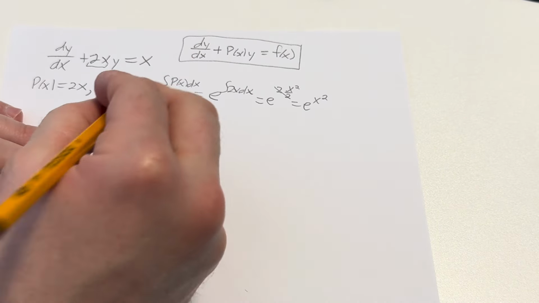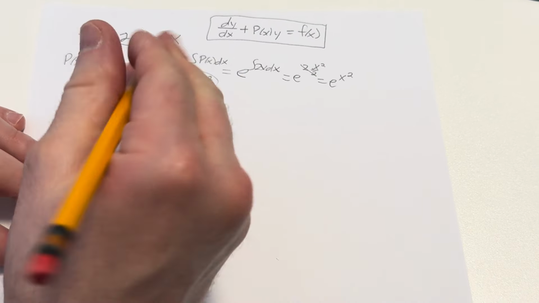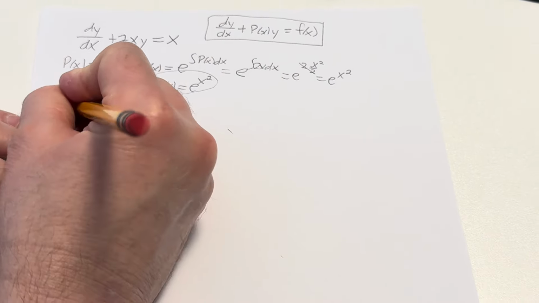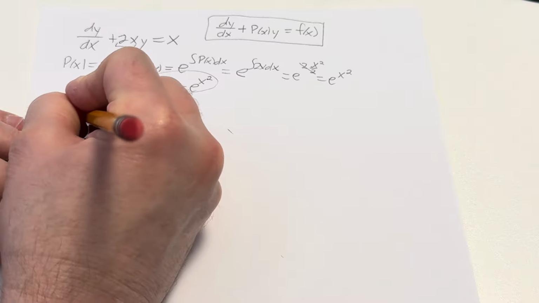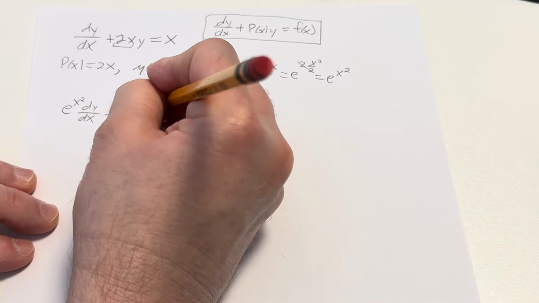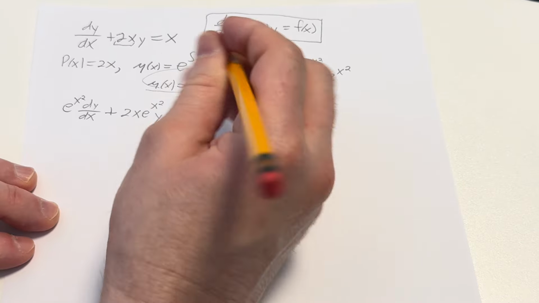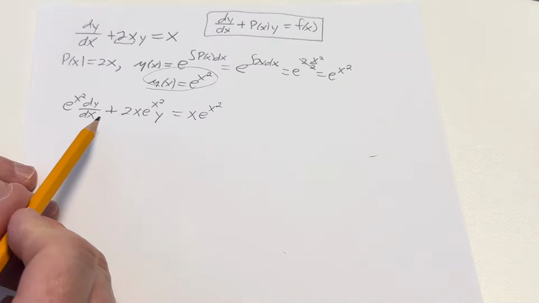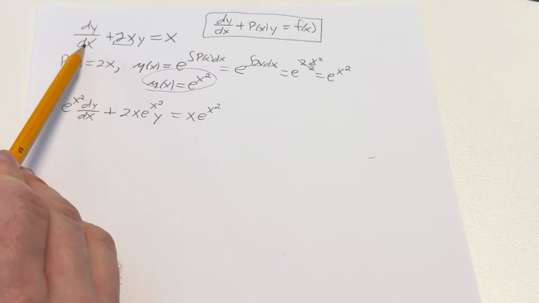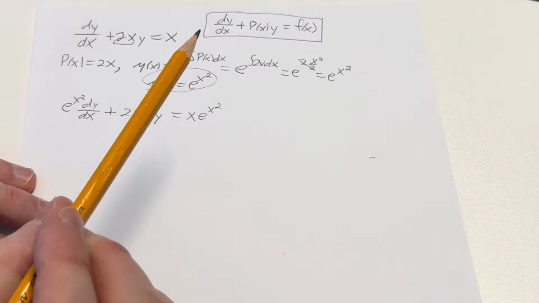Okay, the next step is to take this integrating factor, mu of x, and multiply your entire differential equation by it. So multiplying both sides by mu of x, it's going to give us e to the x squared dy/dx plus 2x e to the x squared y equals x e to the x squared. Let's just check that we didn't mess up. We took e to the x squared and multiplied it by each term: e to the x squared times dy/dx, e to the x squared times 2xy, and e to the x squared times x.